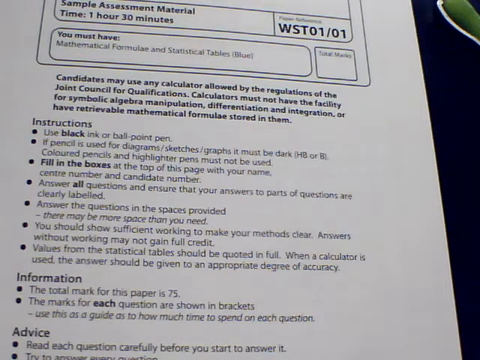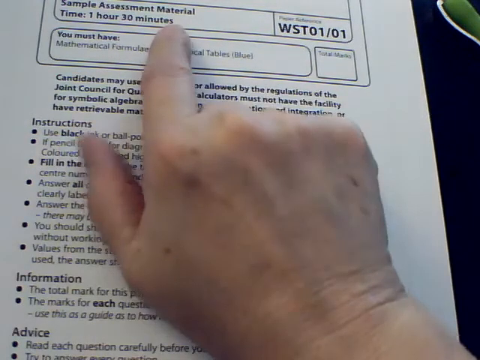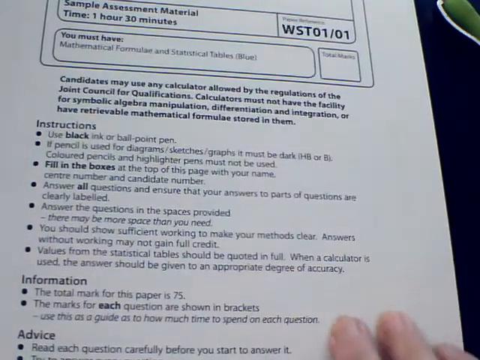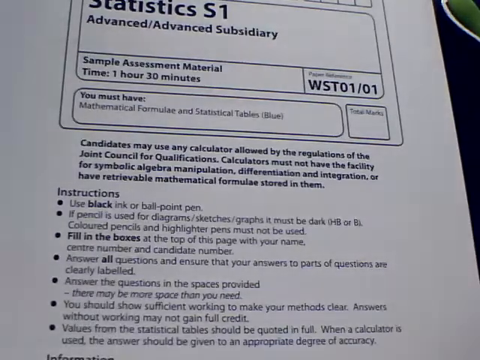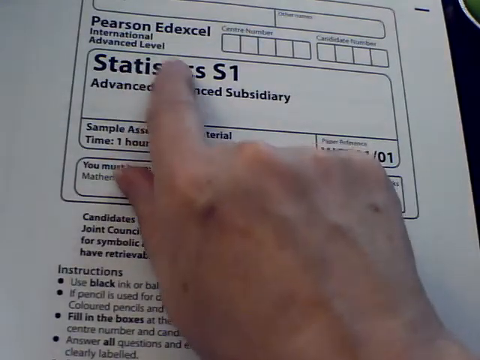Okay, here we go, guys. It is the sample assessment paper I'm attacking today, S1 IAL sample assessment paper. Here we go. And we're going to rock and roll this and whop it through really quickly because it's taken me ages to do these videos. So, first question, here we go.